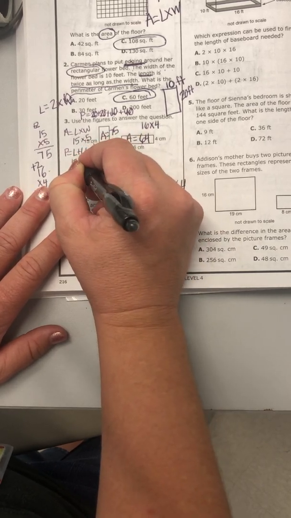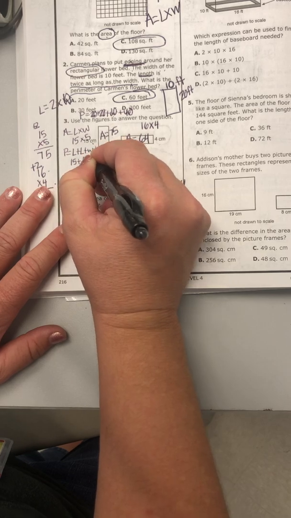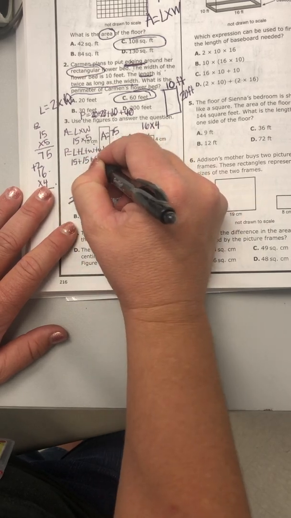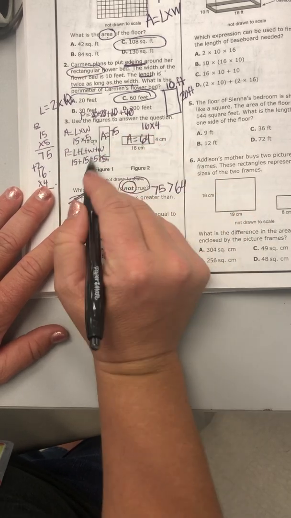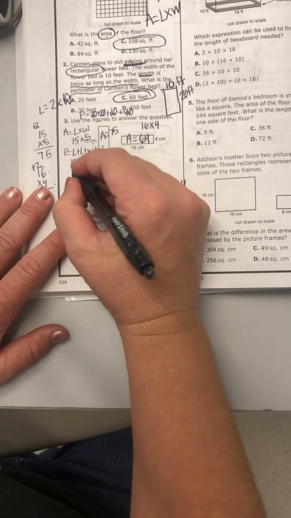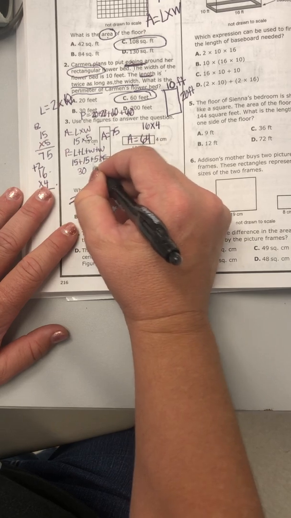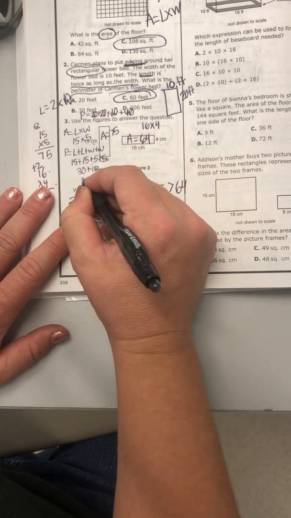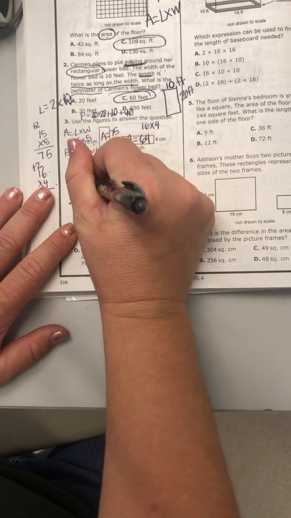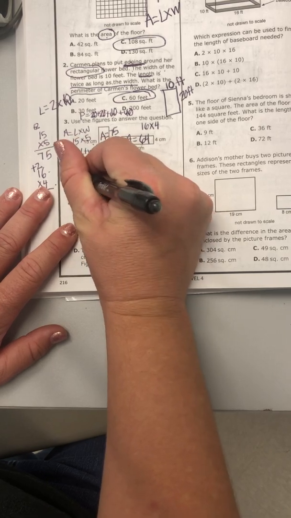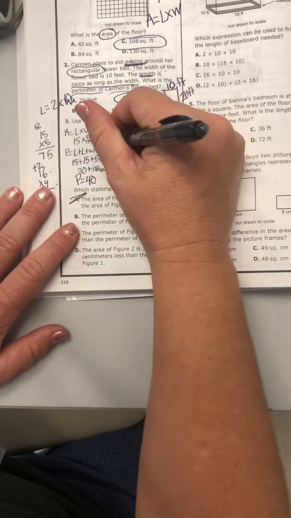So 15 plus 15 is 30, plus 5 plus 5. 5 plus 5 is 10. So 30 plus 10 is 40. So perimeter for A equals 40.